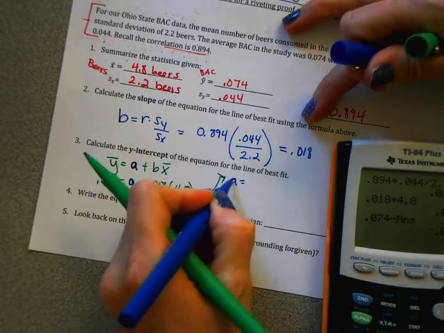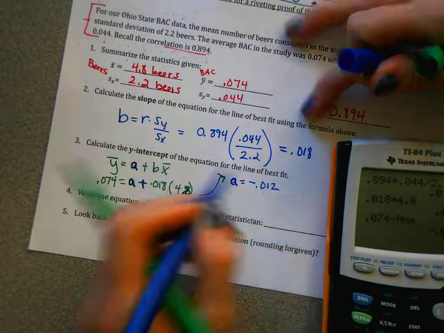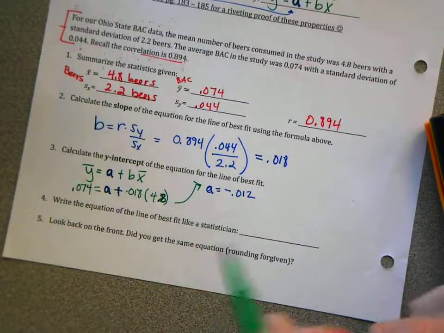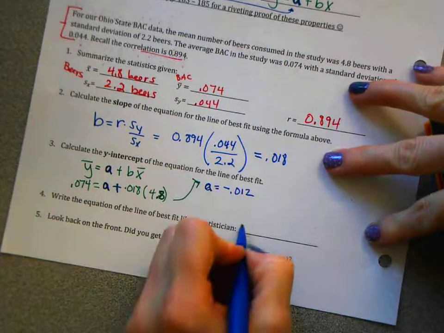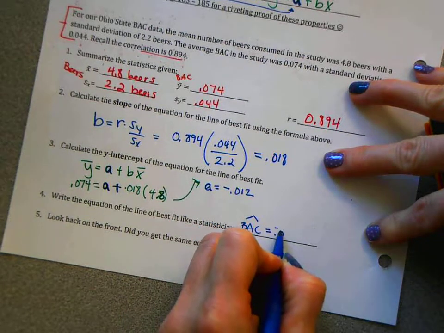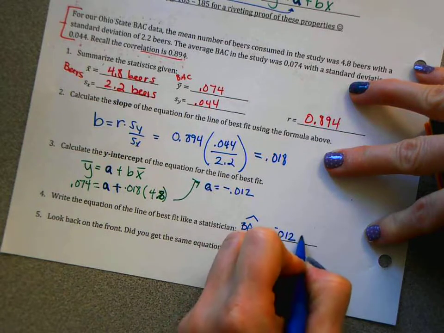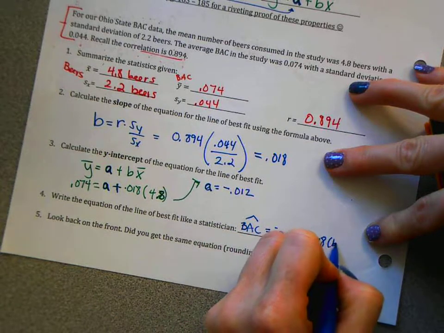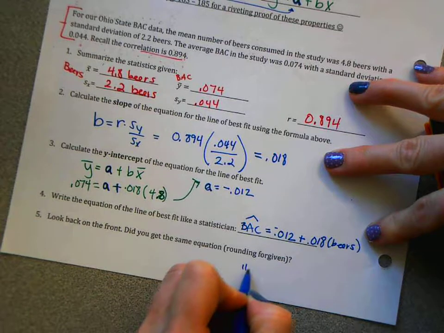So if we wrote this equation with the variable names and the hat notation, you get BAC hat equals negative 0.012 plus 0.018 times beers. All right, one more set of notes and we'll be done.